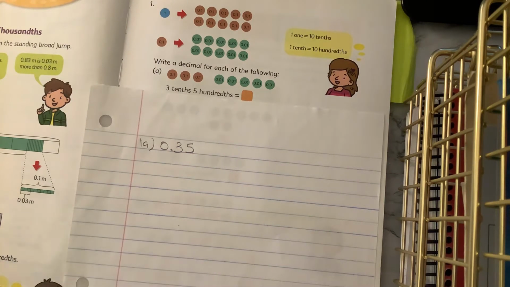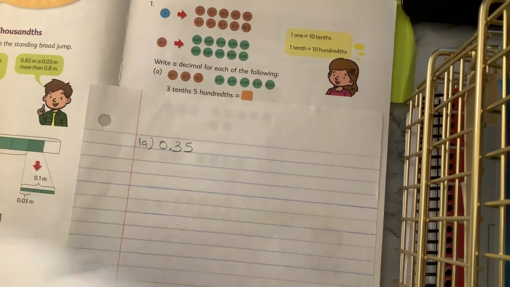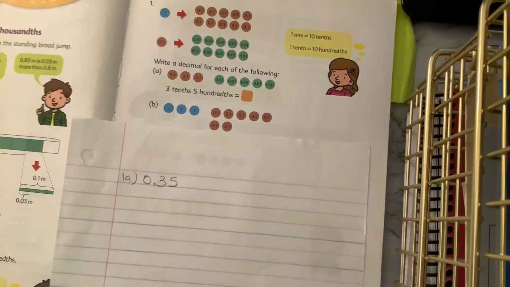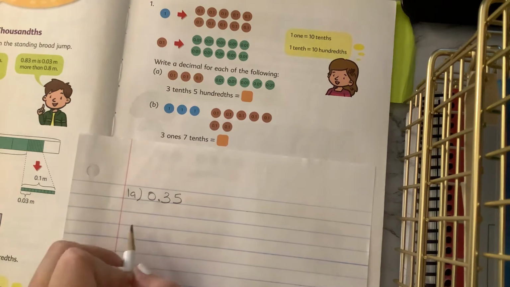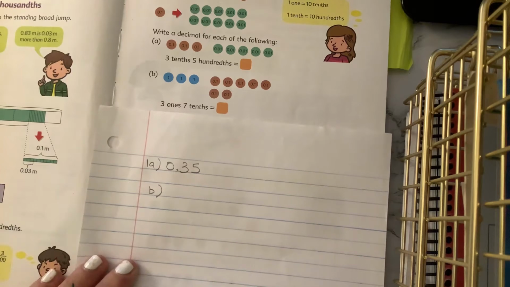And now as we're looking at saying that, again, we look at this number, how would we say that regularly? 35. 35 what? 35 hundredths. That's how we say that number. Okay, part B is telling us 3 ones and 7 tenths.